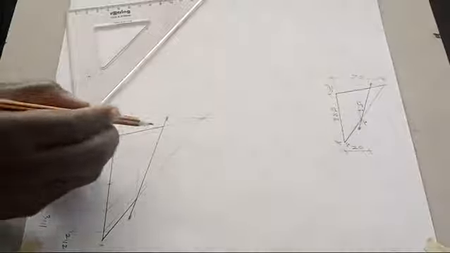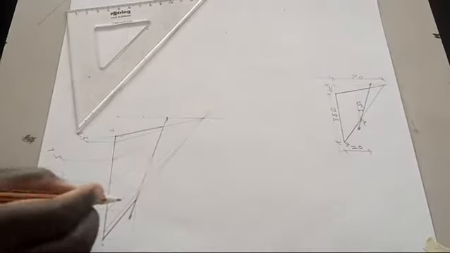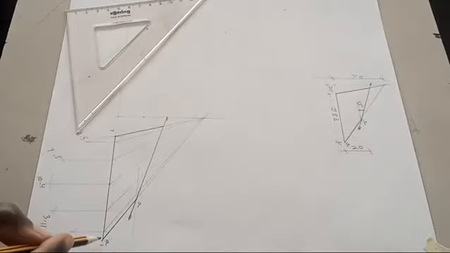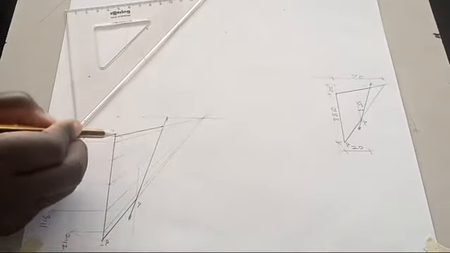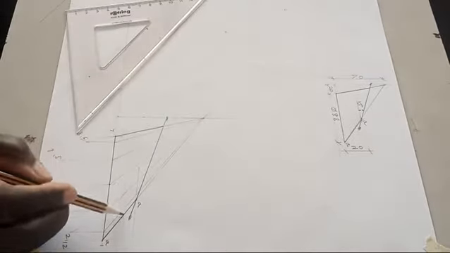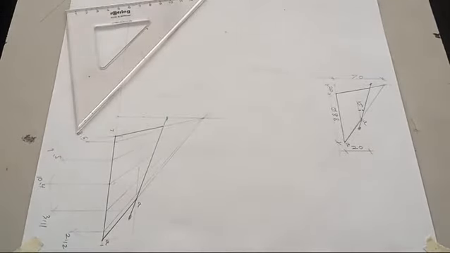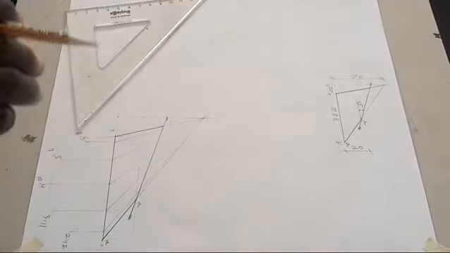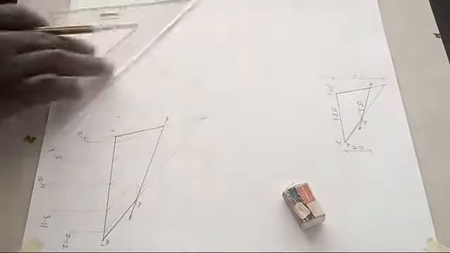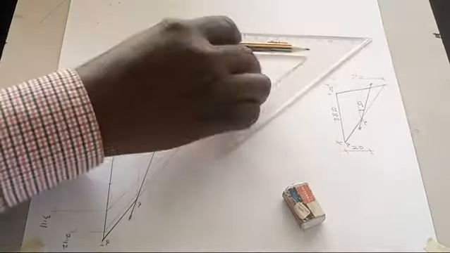Now, this length and this length, remember these are A. This A and here to here are the true lengths, but these ones inside are not true length. We need to determine their true length. So in order to determine their true length, we will need to transfer the lines. How do we do that?